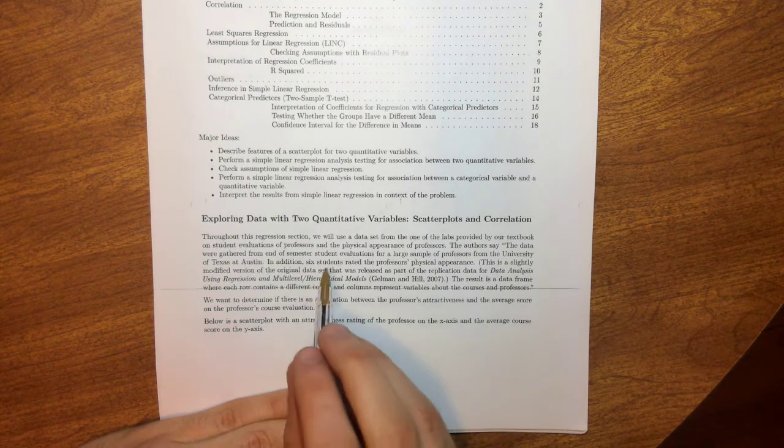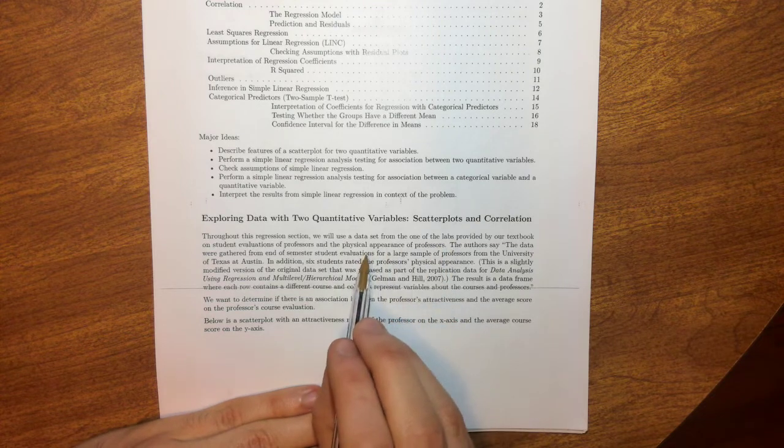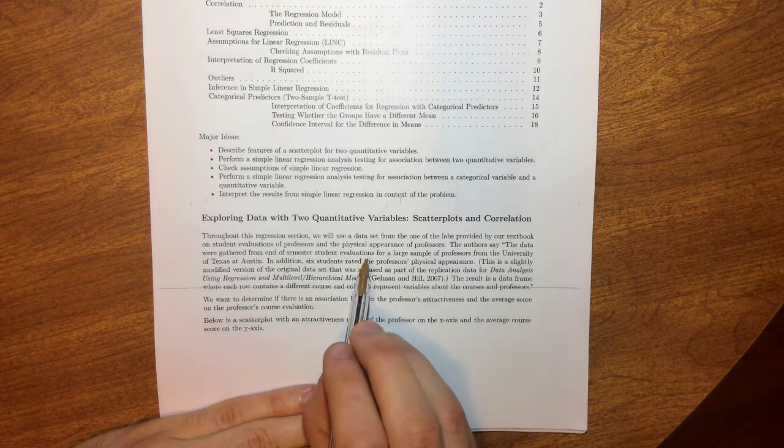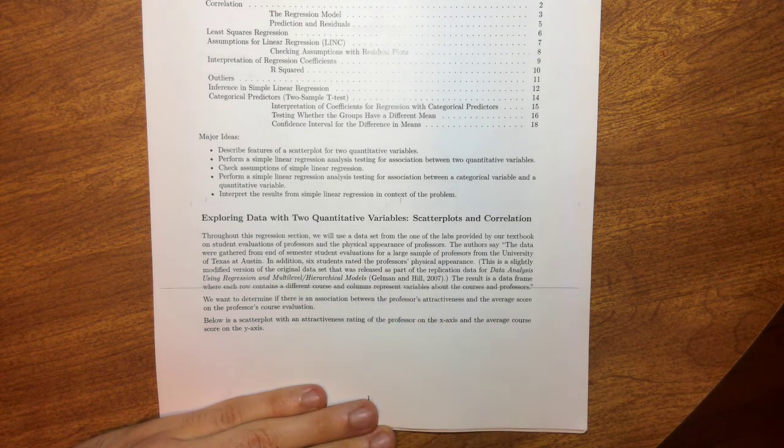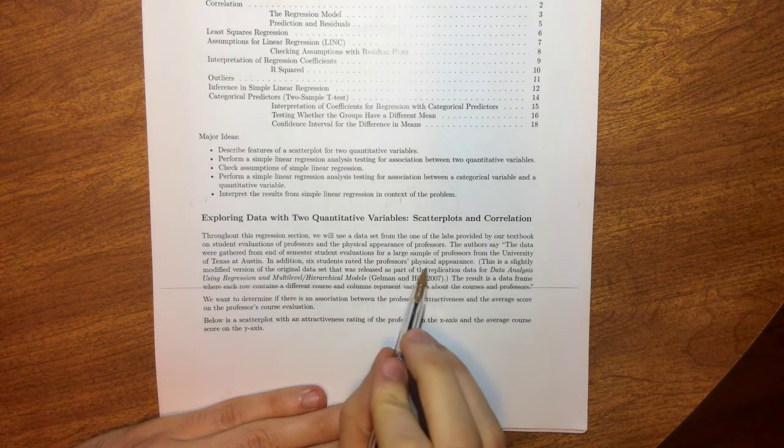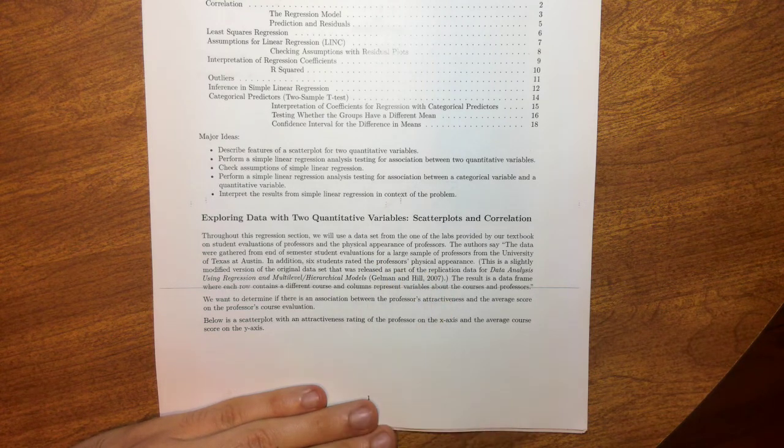The data that we're going to use is a data set from our textbook. We have some data from UT Austin that we used in the last section that has course evaluation scores for different professors at the university, as well as the professor's physical attractiveness. That was rated by students that did not take the professor's class.